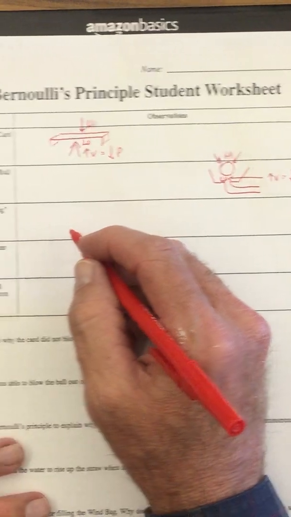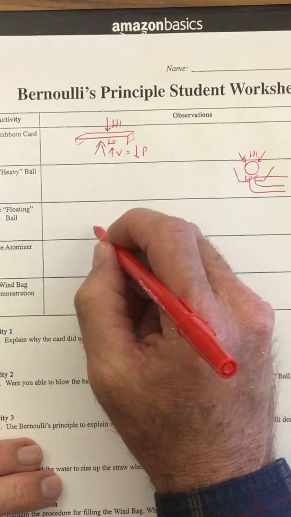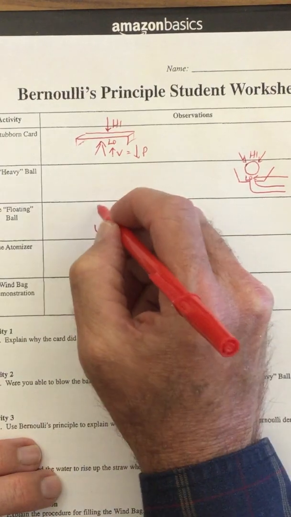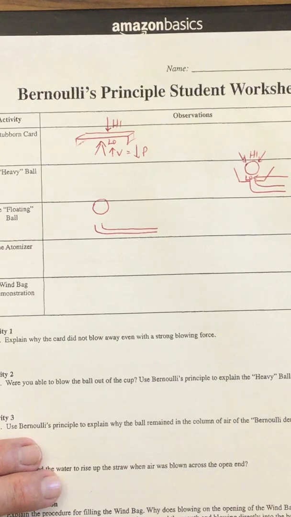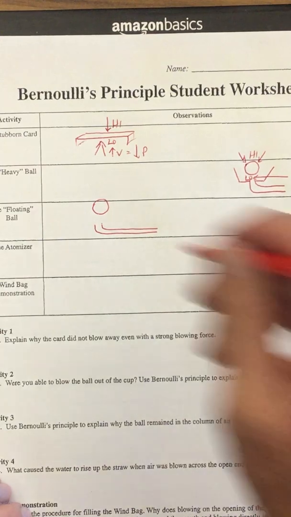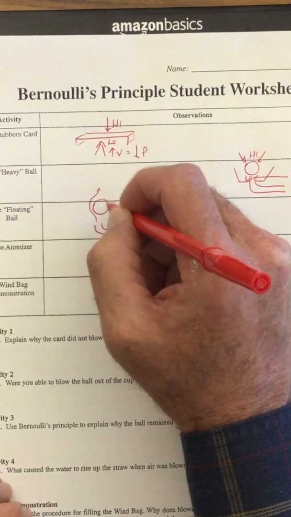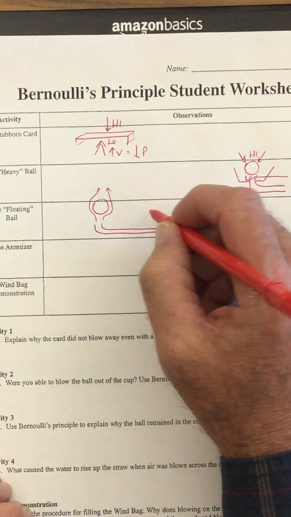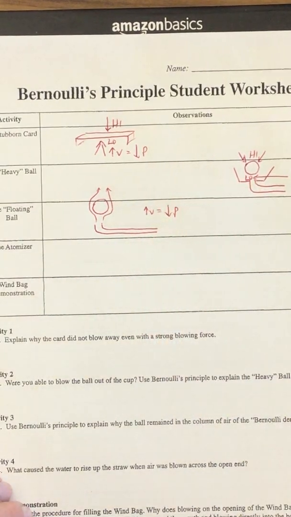Then when I removed, going back over here, when I removed the cup, and we just had this tube going upward like this, the ball was actually able to float up. So what was happening here is we were creating this nice stream of air all around the ball. And again, when you increase the velocity, it decreases the pressure.